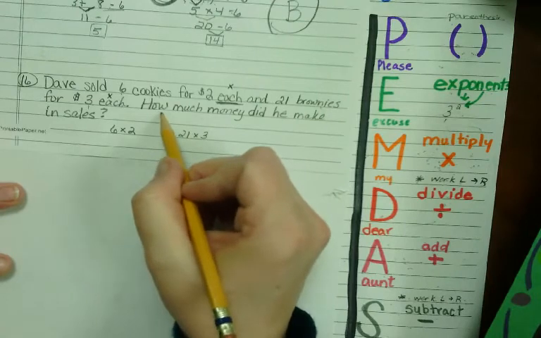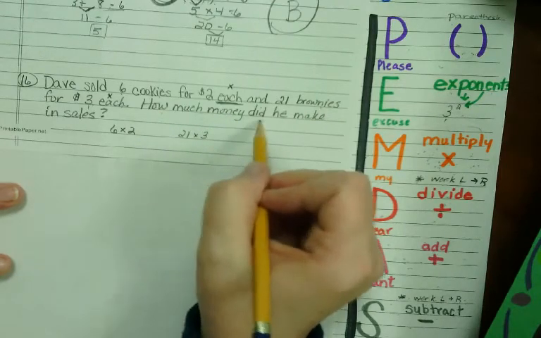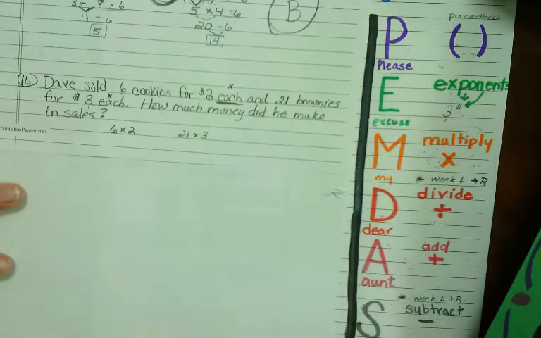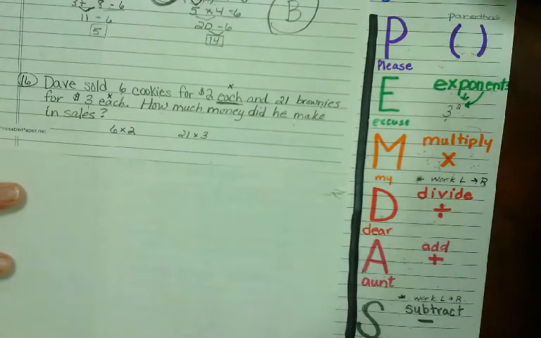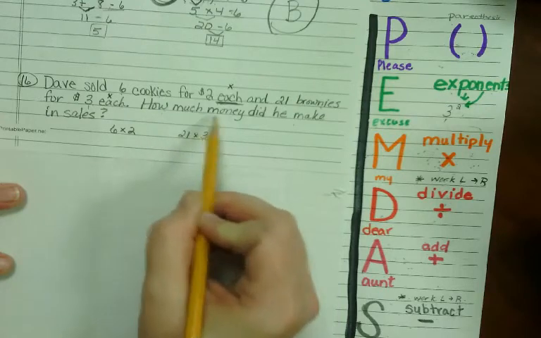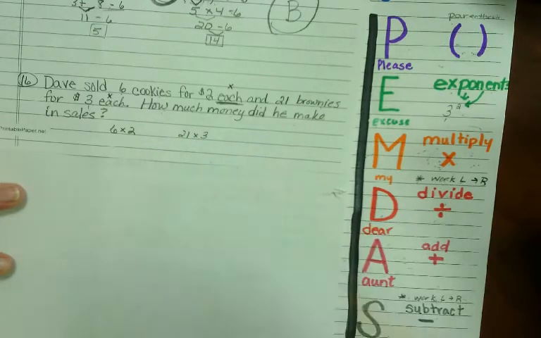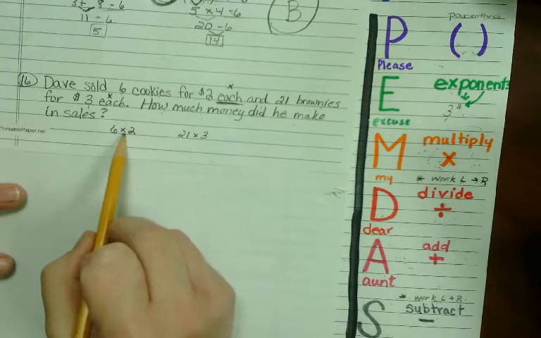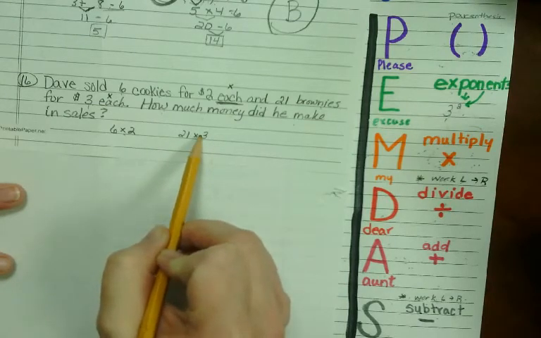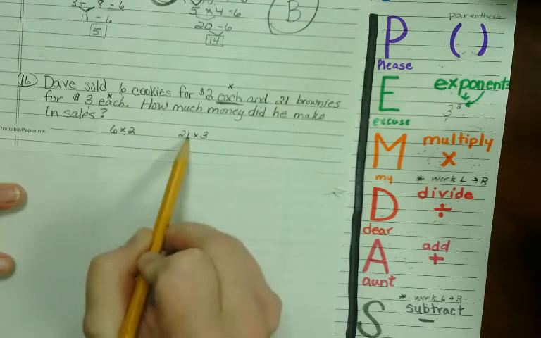My final question asks me, how much money did he make in sales? So if you're making money, how much? How much did he make in sales? If he's selling cookies and brownies, what should we do with those 2 amounts of money?